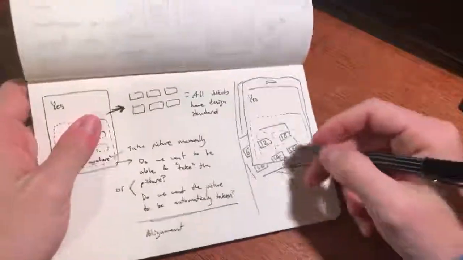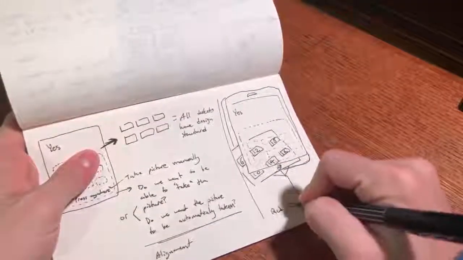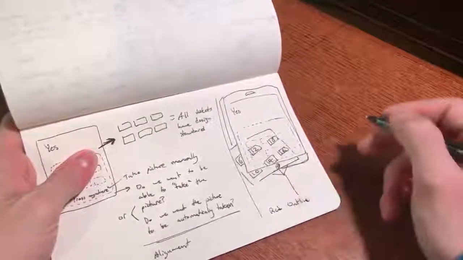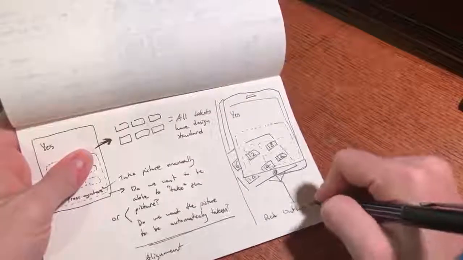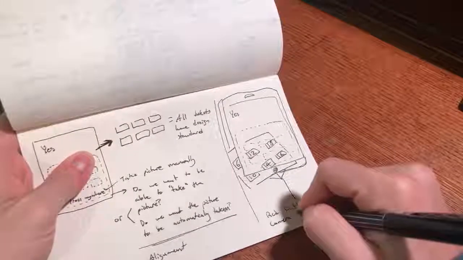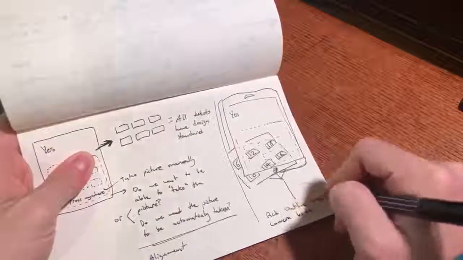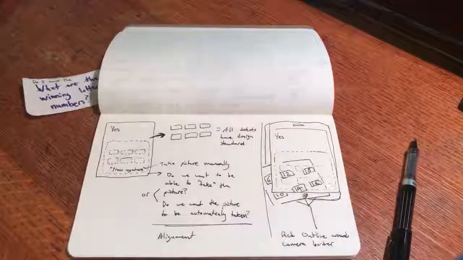So we can do something like this where you can have like a red outline around the camera border. And I think I have some colored pencils to show exactly what I'm talking about.